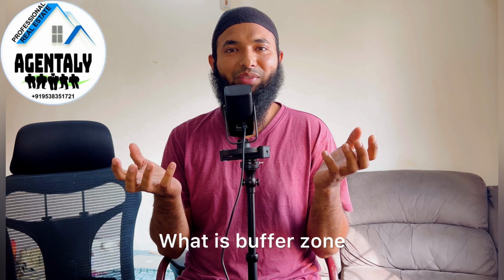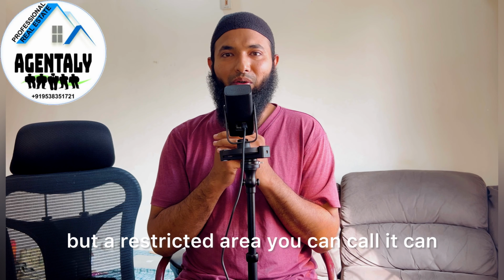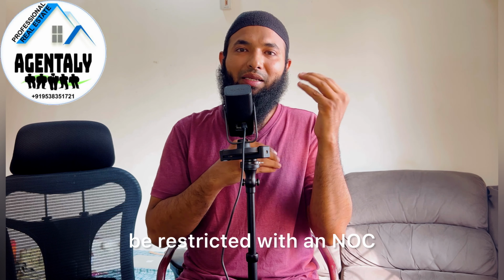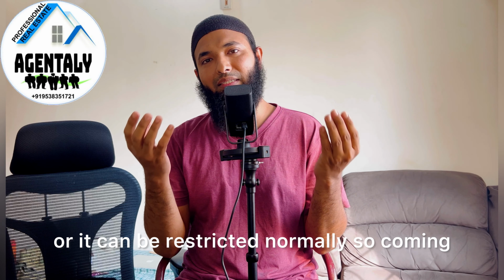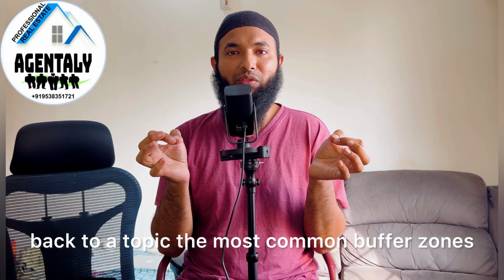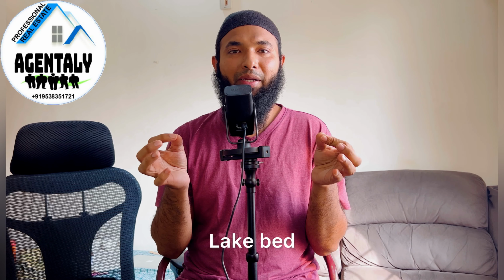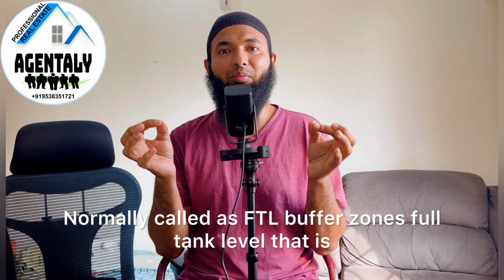And what is a buffer zone? A buffer zone is nothing but a restricted area, you can call it. It can be restricted with an NOC or it can be restricted normally. So coming back to the topic, the most common buffer zones, that is wetlands. First, we have lake bed, normally called FTL buffer zones.